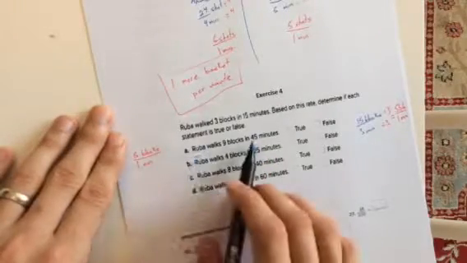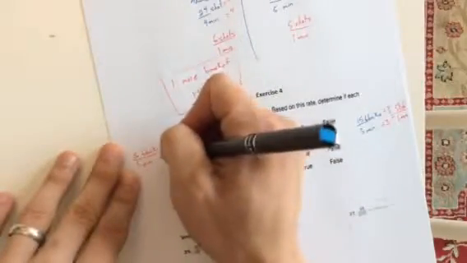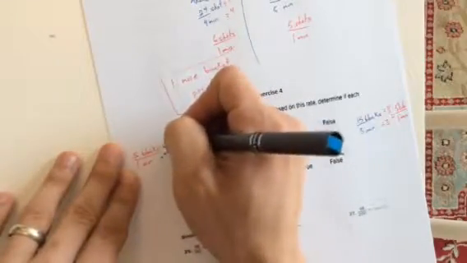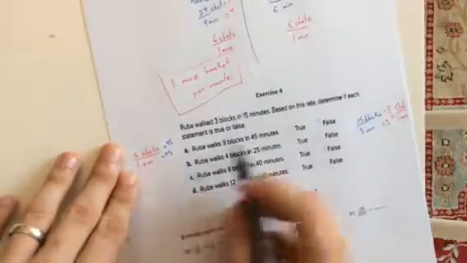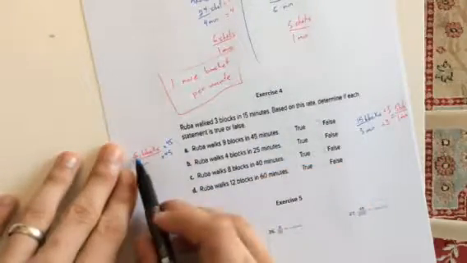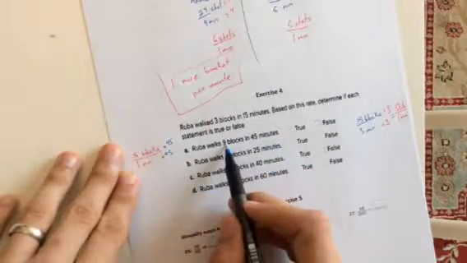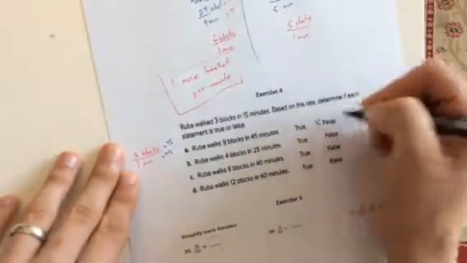Well, let's see. 45 minutes, that means I'm going to multiply this by 45. 1 times 45 is 45 minutes, but 5 times 45 is way more than 9 blocks. So that's definitely false, not true.